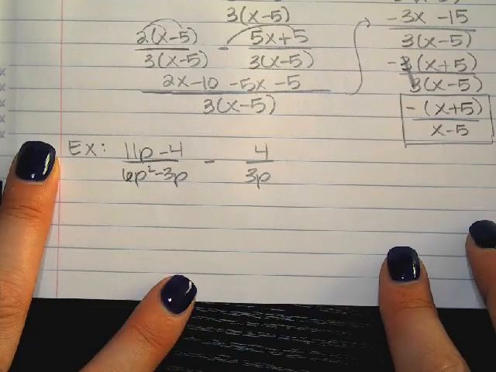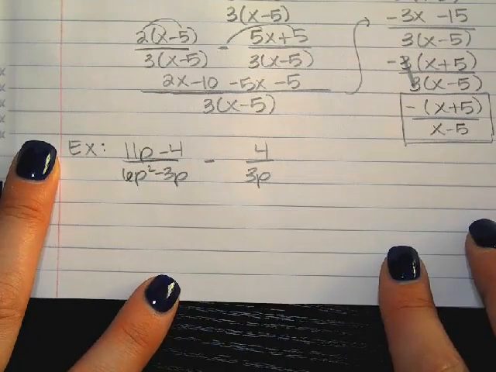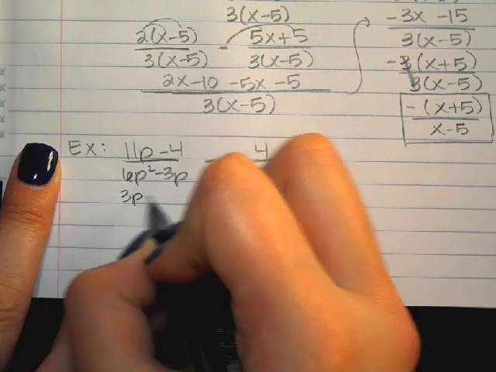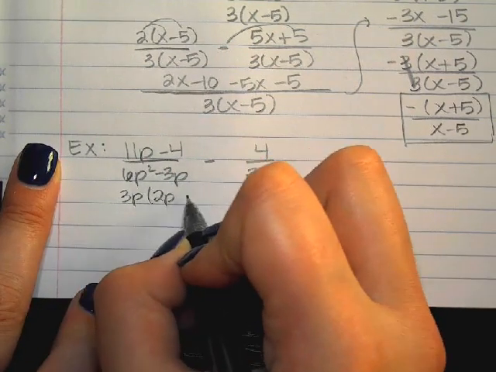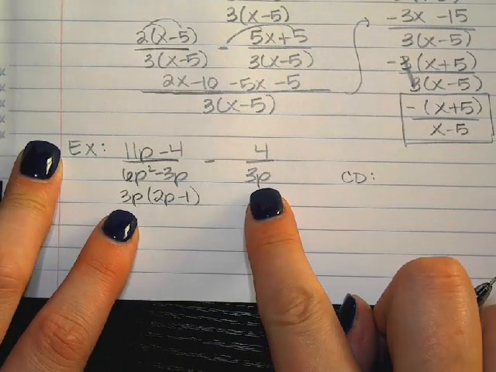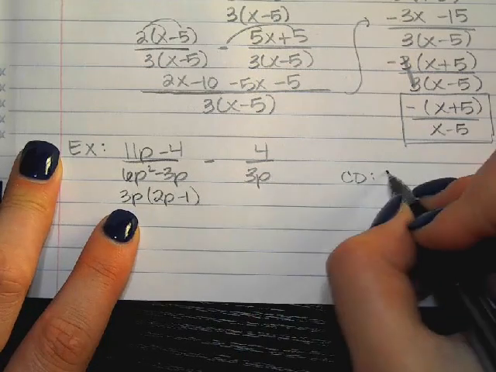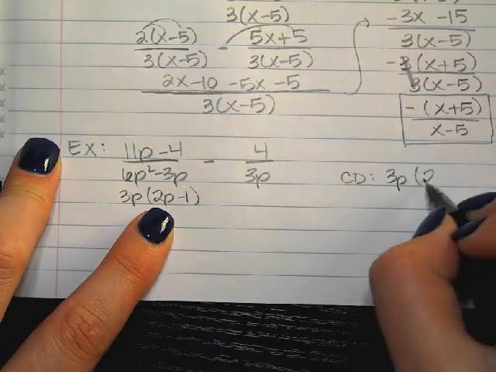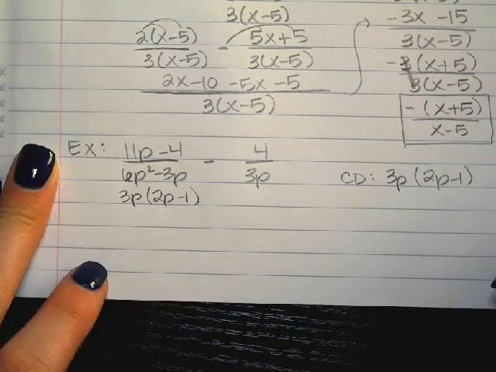Okay, so again, when I do this problem, I need to think of my denominator in the factored form. So this would be 3p times 2p minus 1. And so my common denominator definitely has a 3p in each of the terms, but it's going to need the 2p minus 1. It's going to need that parenthesis.